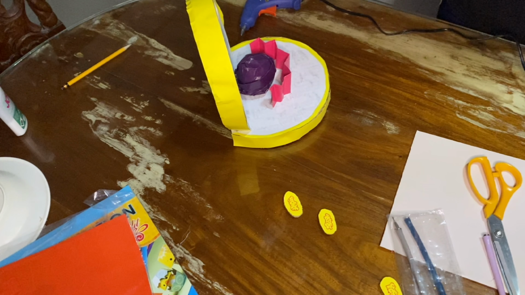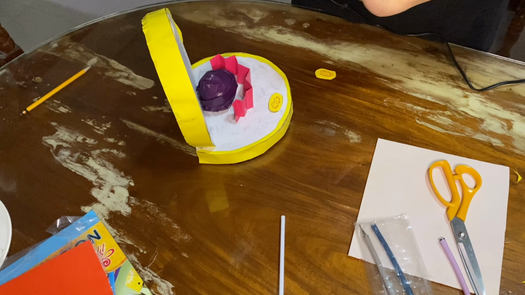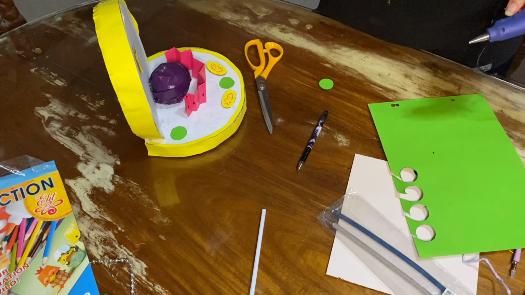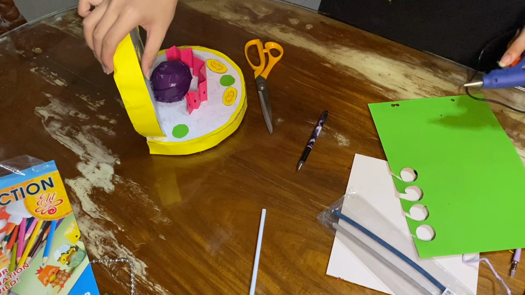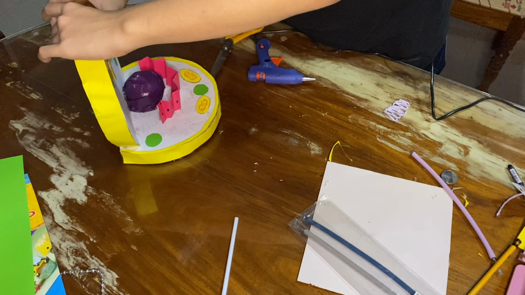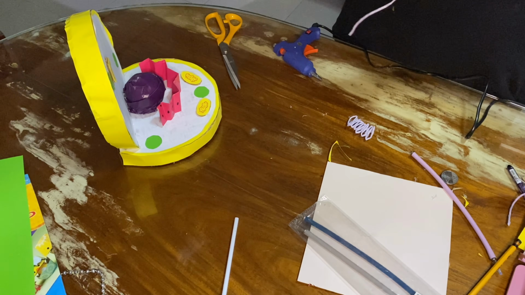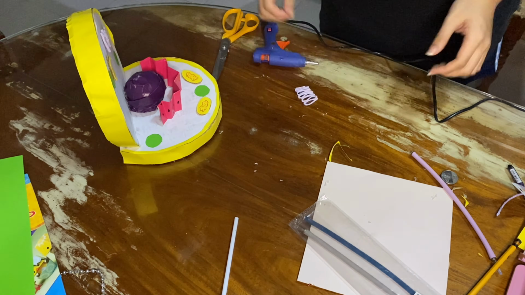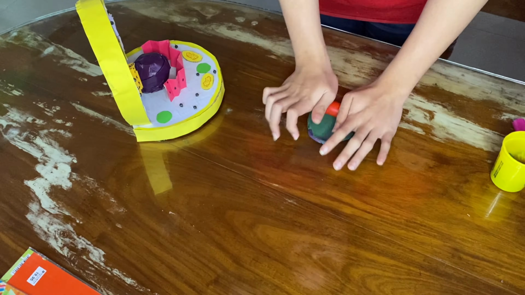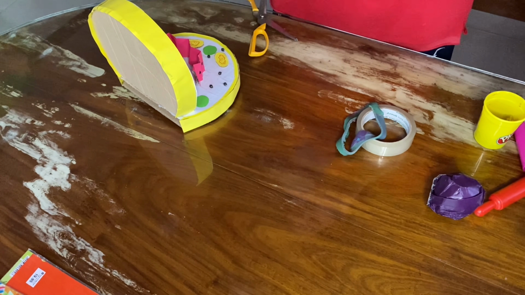That pink one is supposed to be my rough endoplasmic reticulum, but as you can see, it looks ugly and unpresentable, so I changed it on the last part. Those green circles are the ribosomes. The Golgi apparatus is that small tiny one, the purple one. Making the nucleus.